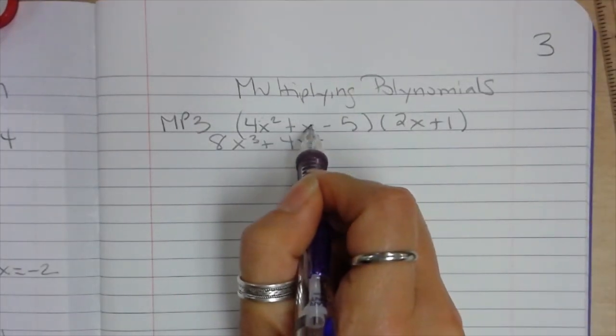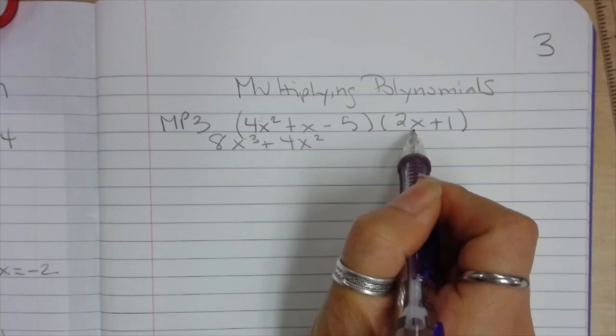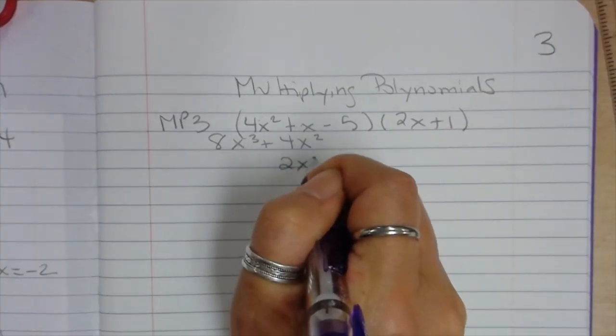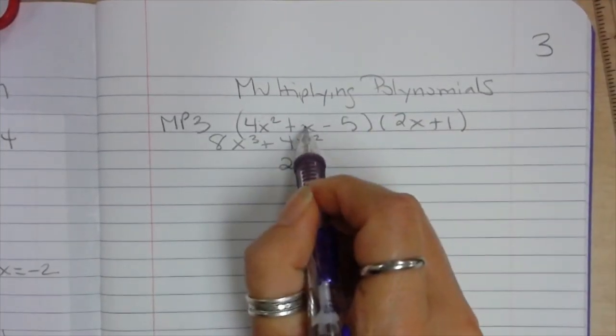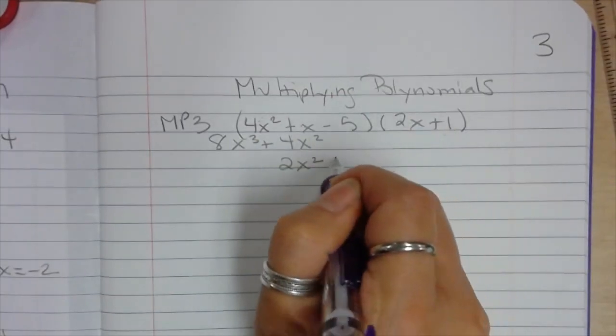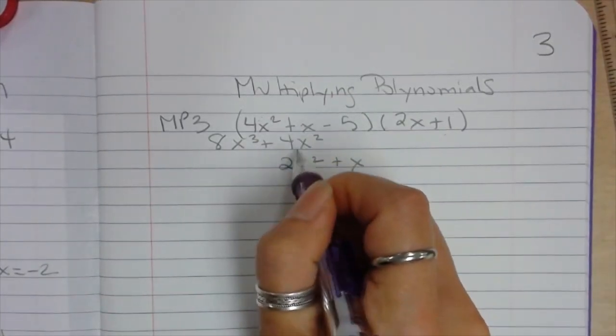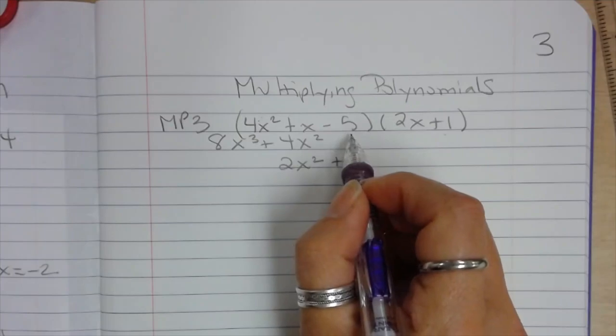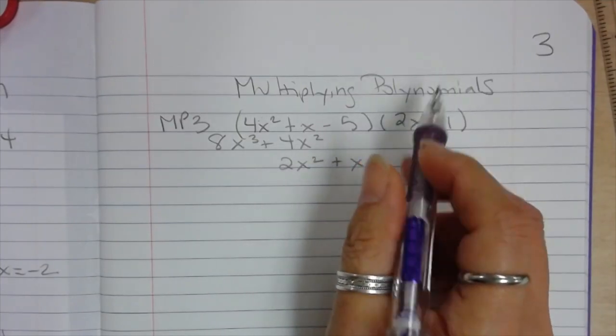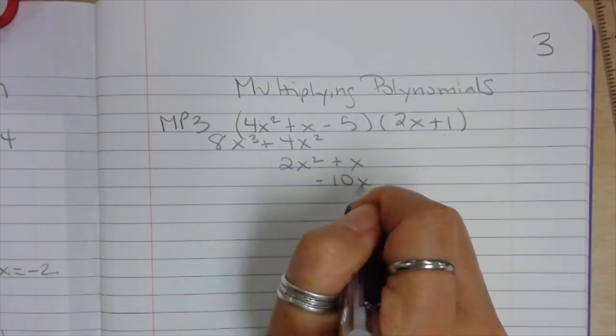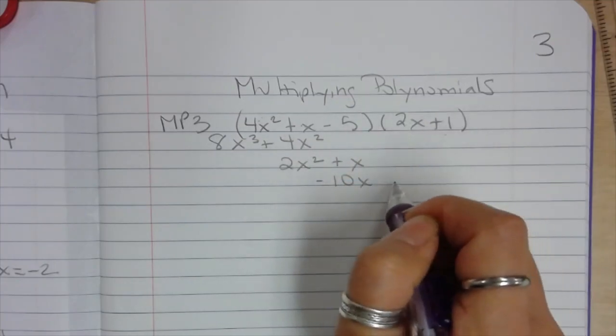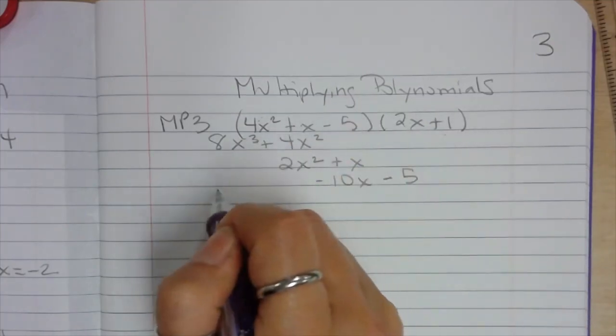Now I'm going to go to the next one. X times 2x is 2x squared. X times 1 is x. Notice I'm lining it up. Now here we go here. Negative 5 times 2 is negative 10x. Negative 5 times 1 is negative 5.